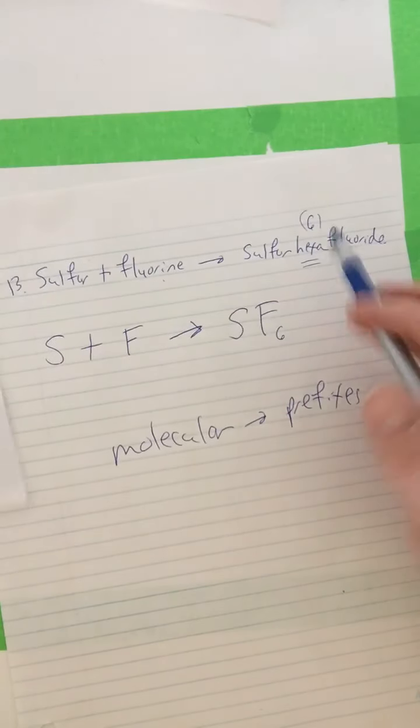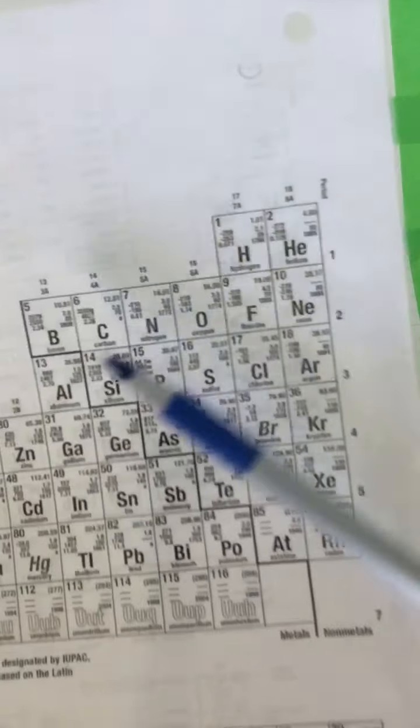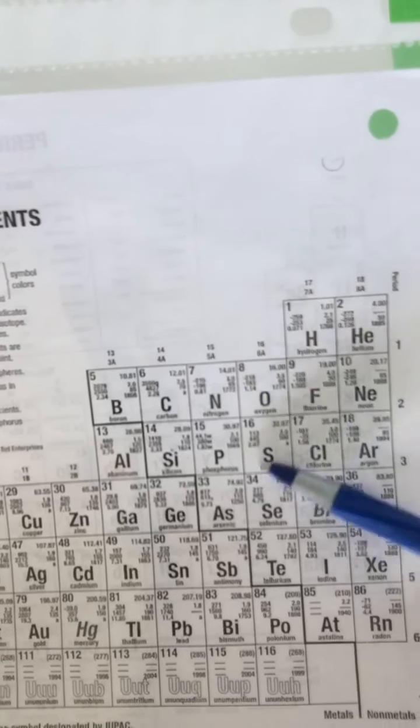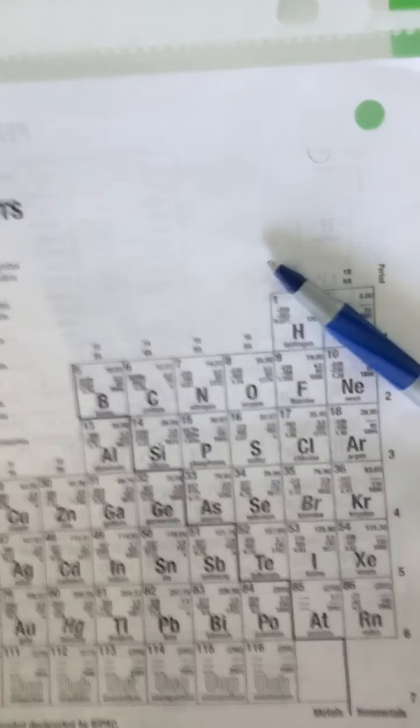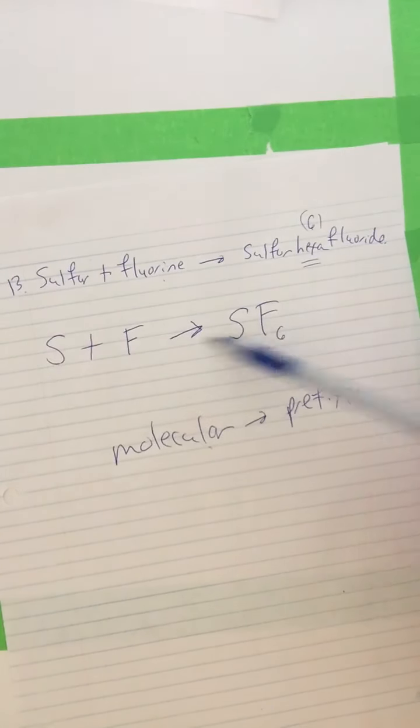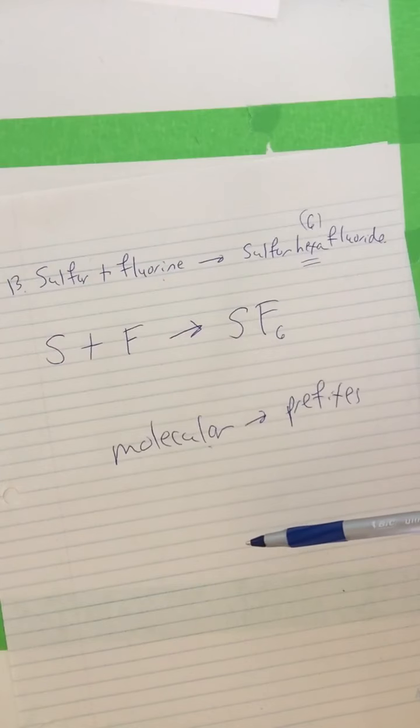Okay? And how do I know it's molecular? Straight up easy. They're 2 nonmetals. Both of the elements are here to the left. Look, sulfur and fluorine. Sulfur and fluorine. Right here. So 2 nonmetals. They make it molecular, which means I use the prefixes, sulfur hexafluoride, and we're done.